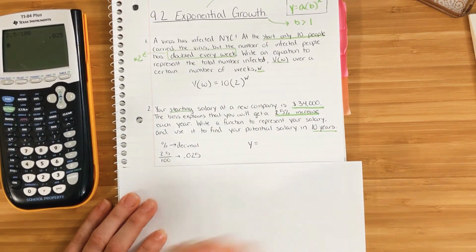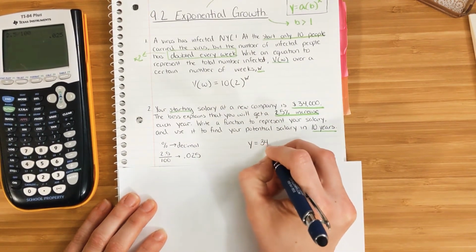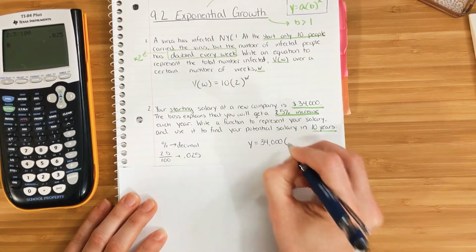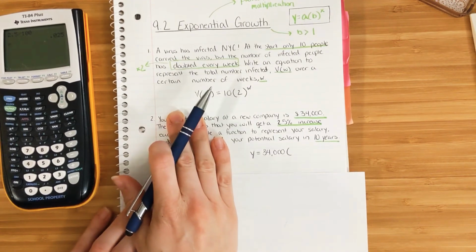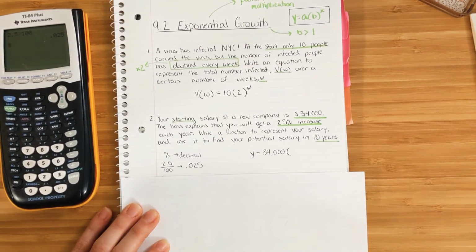So y equals, our initial amount is 34,000. Okay, and now our growth factor is also interesting here because we're using a percentage. When you grow by 2.5%, you're not just getting the 2.5%.